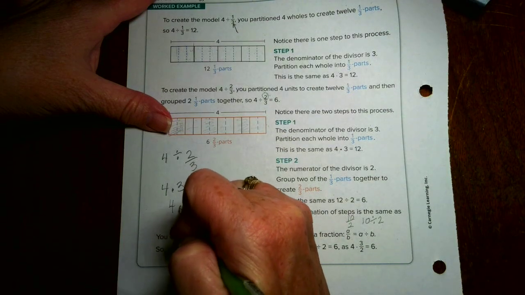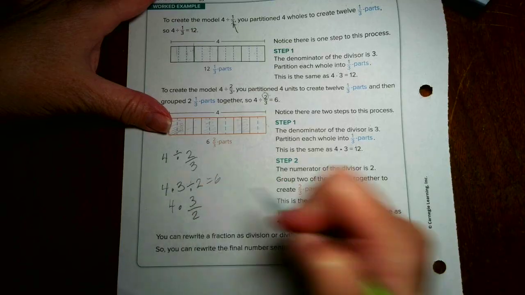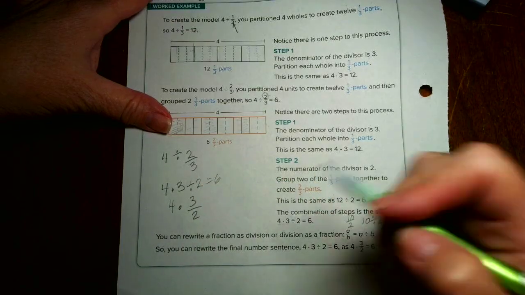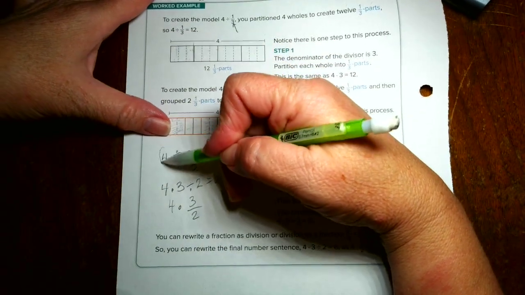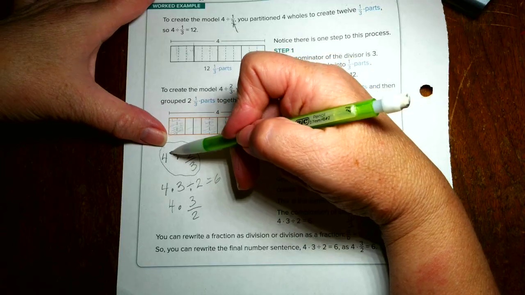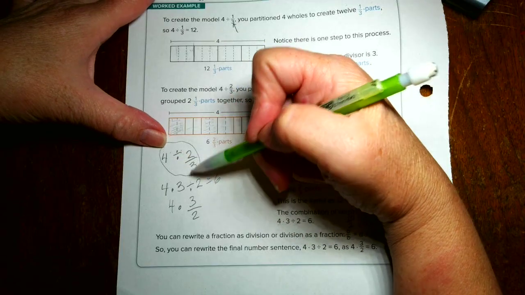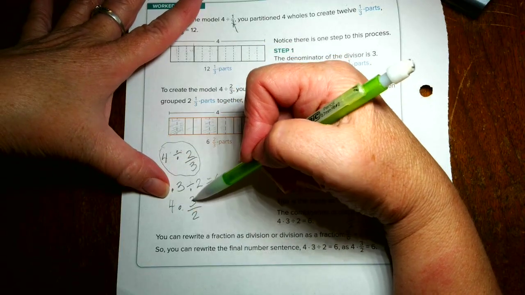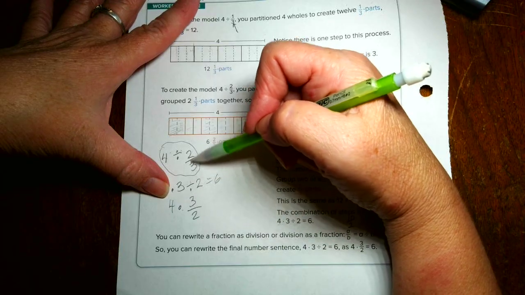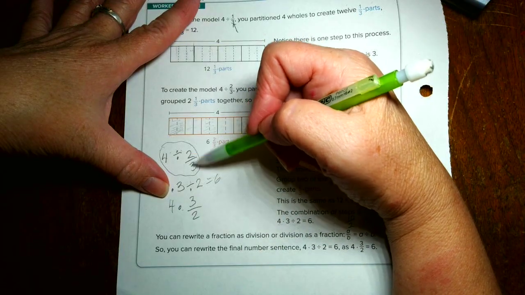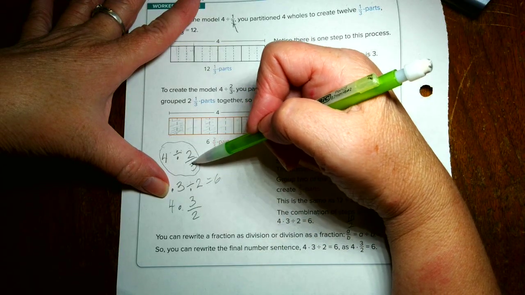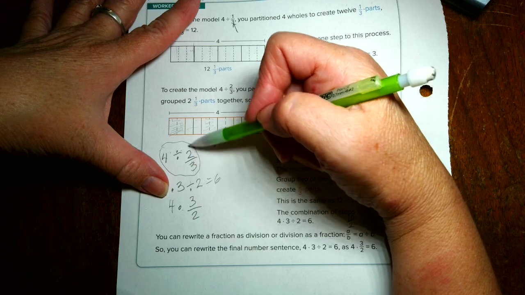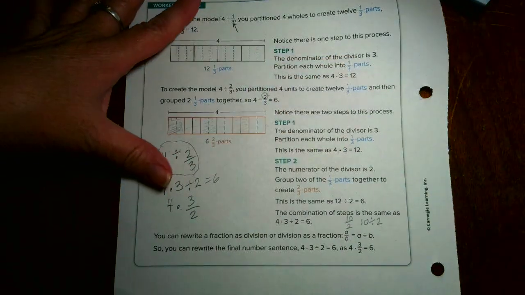So 4 times 3 over 2. So notice we started here 4 divided by 2/3, and now it looks like 4 times 3/2. So we use the inverse of 2/3 or its reciprocal, which means we flip it, 3 over 2.